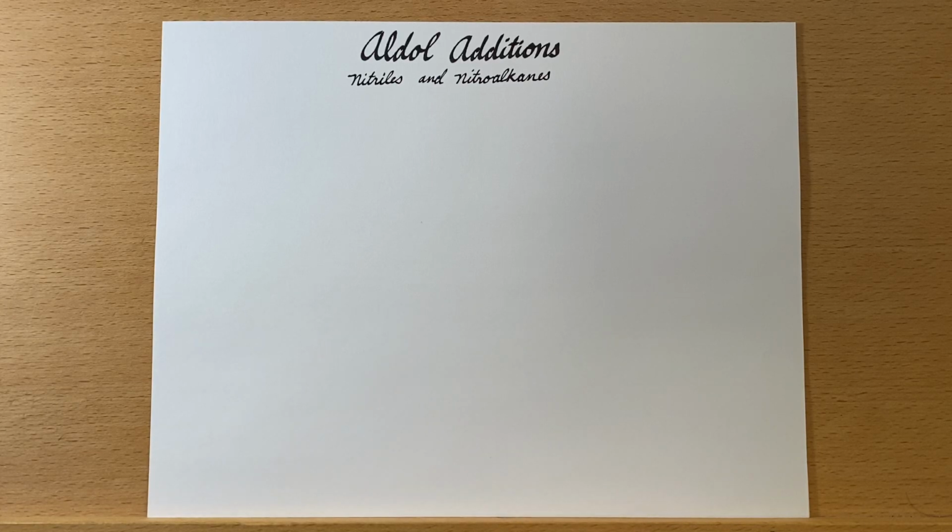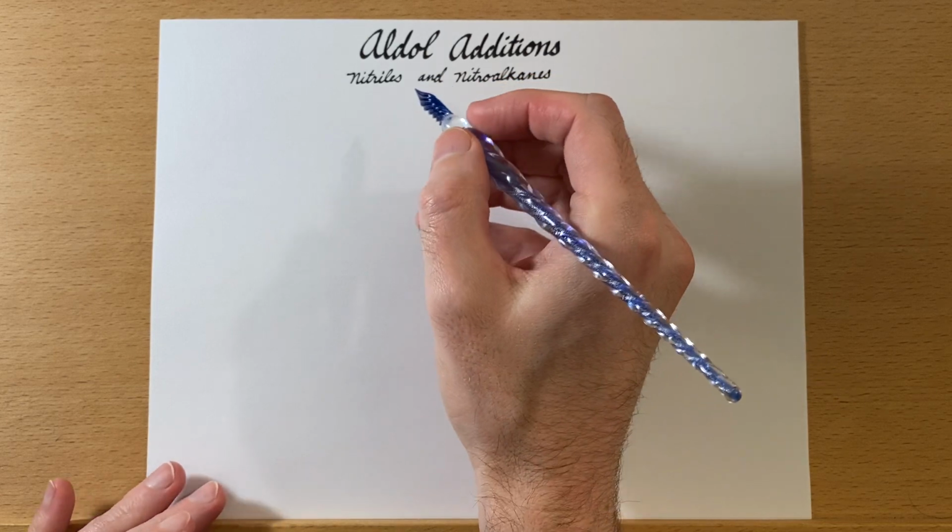We've talked about aldol additions that involve ketones and aldehydes. But there are other compounds that have alpha hydrogens that are acidic. And two of these are nitriles and nitroalkanes. So let's look at those.